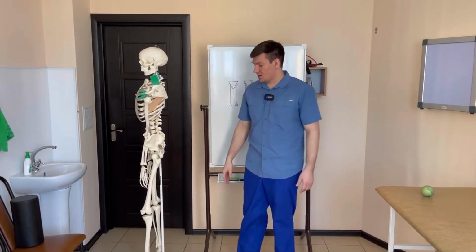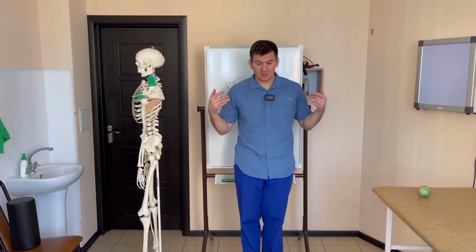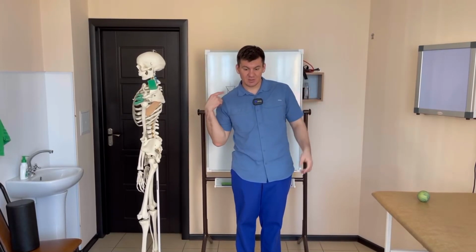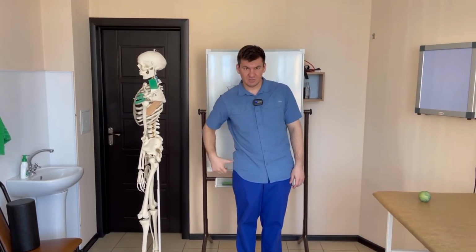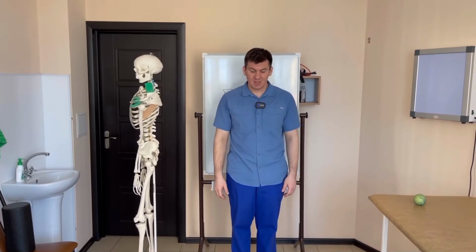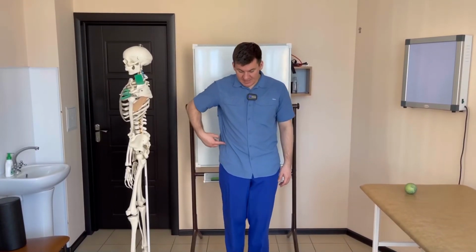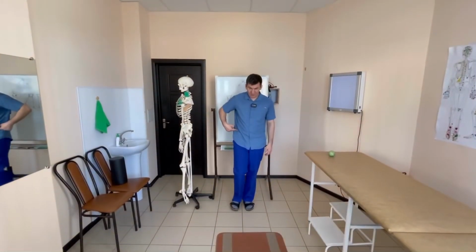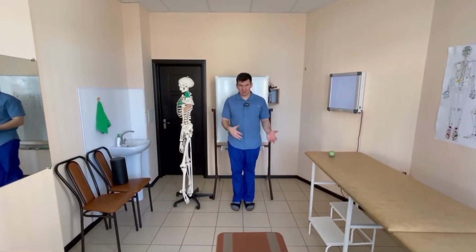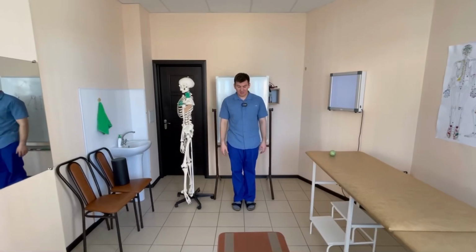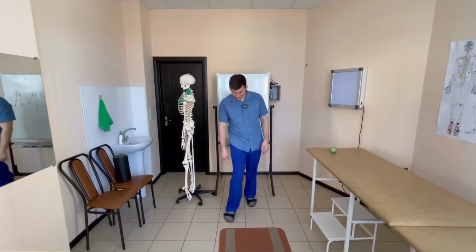For example, with a tilt to this side, the shoulder will be lower on the side of the short muscle. Then another sign is that on the side of the short muscle, the leg will be easier to lift. On the opposite side, it will be harder to lift the leg. On the side of the short muscle, the knee will go here to this side.